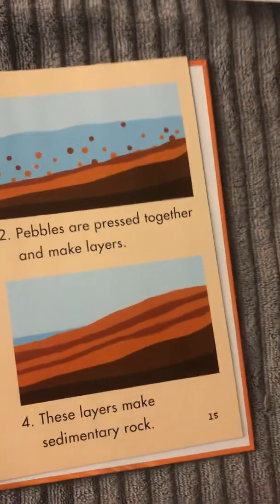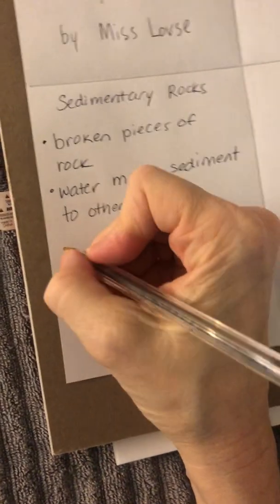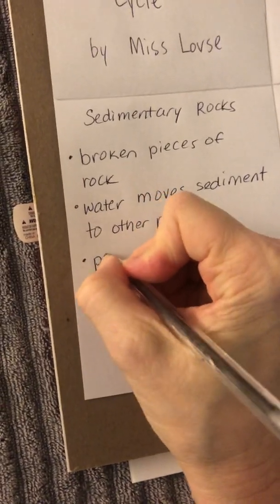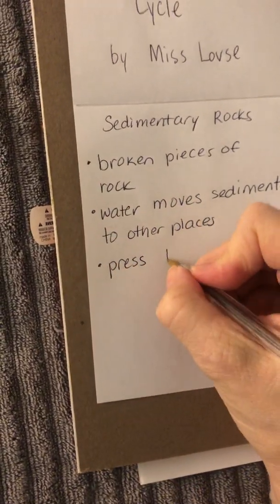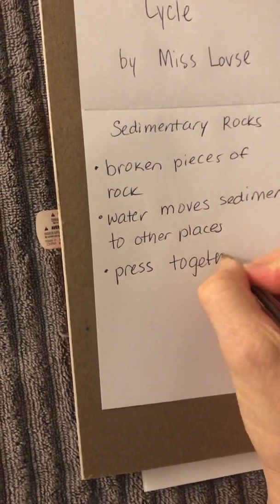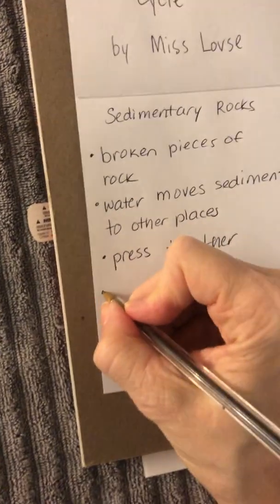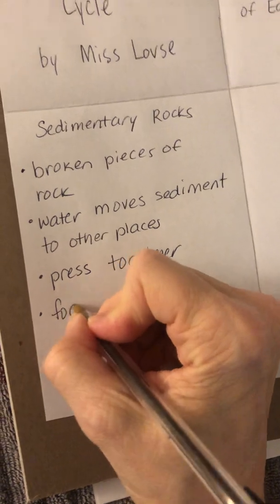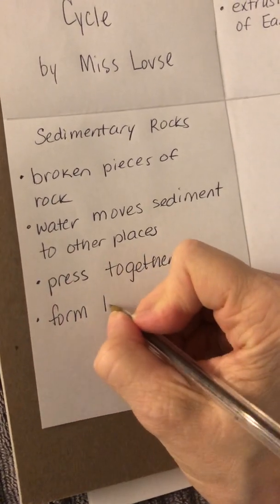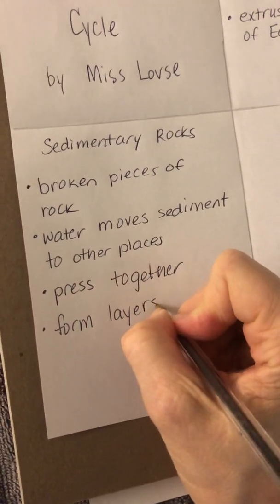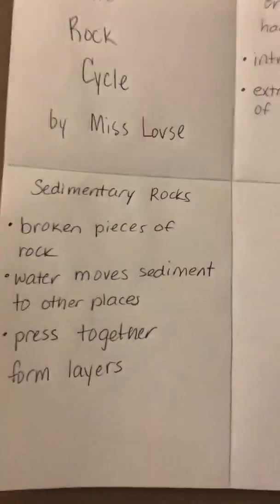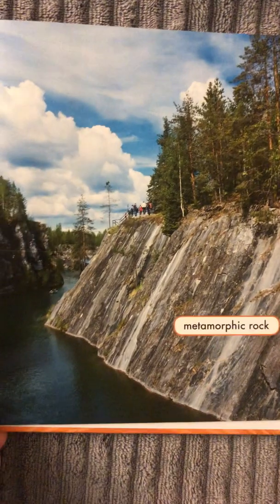So, I heard a couple good things in there to mark here. Okay, they press together, right? And they form layers. Kind of like layers in a layered cake. That sounds good, doesn't it? Okay, here's our last kind.